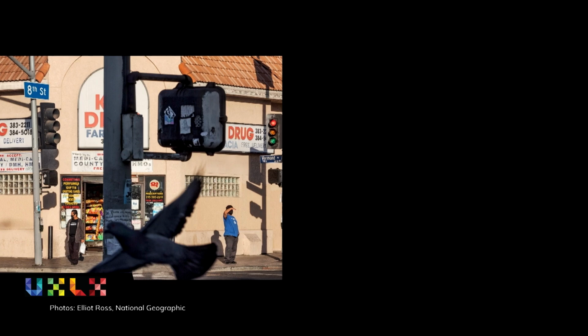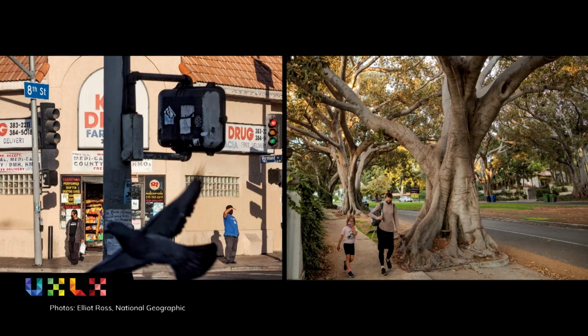There was a great story a couple years ago in National Geographic that focused on the unequal distribution of trees in some cities. So for example, in LA, you can have an area on the left that has almost no trees. And then in other areas, you have lots of trees. And these two images are actually on the same street, several kilometers away from each other. When there are heat waves, trees in neighborhoods can cool surface temperatures by up to 25 degrees Celsius.